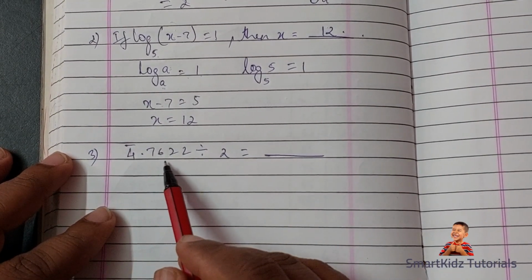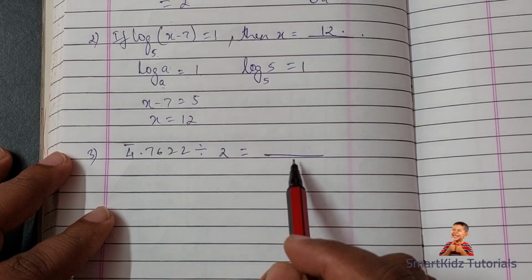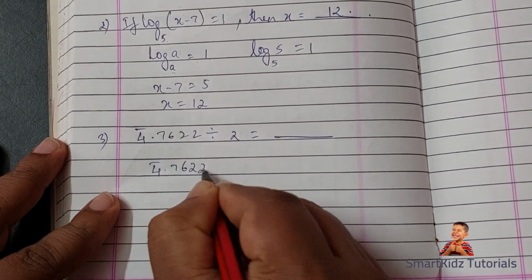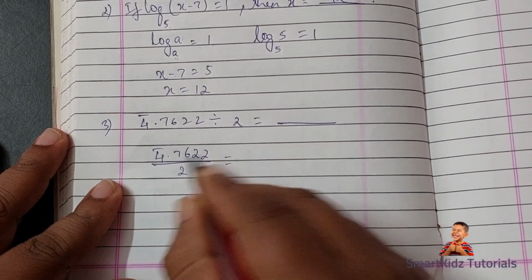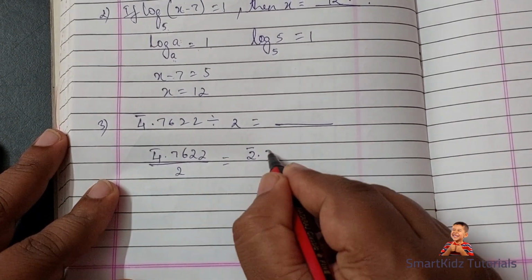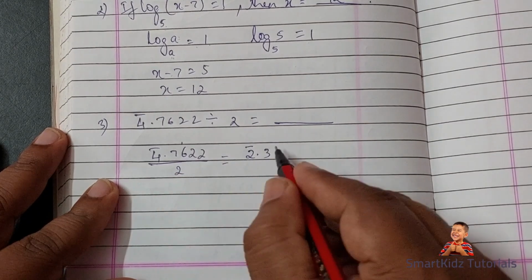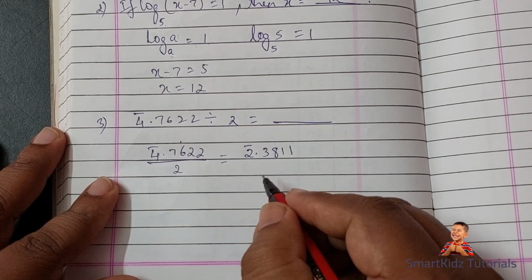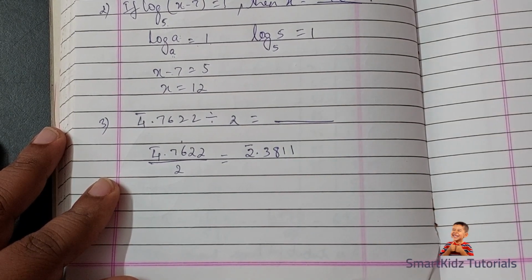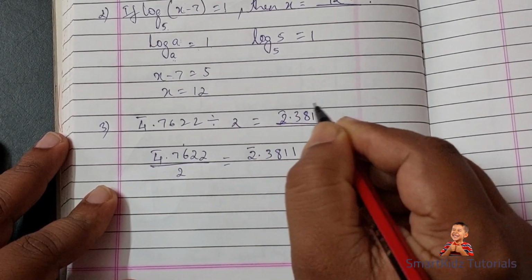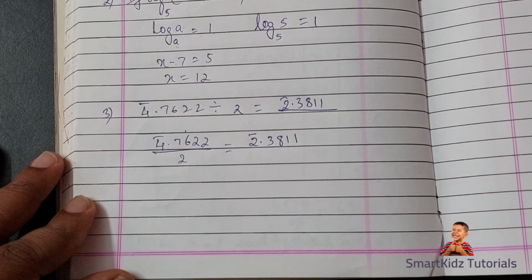Bar 4.7622 divided by 2 is what? Now we can divide this. Bar 4.7622 divided by 2. So 2 2s are 4. So bar 2 will come because there is a bar 4. 2 3s are 6. Carry 1. So 2 8s are 16. 2 1s are 2. 2 1s are 2. That means the answer is bar 2.3811. That is how you divide this thing.